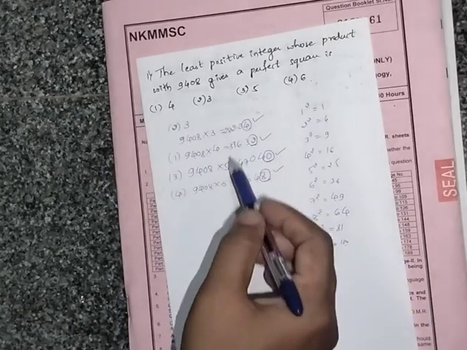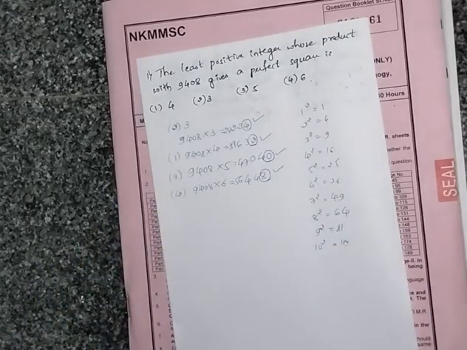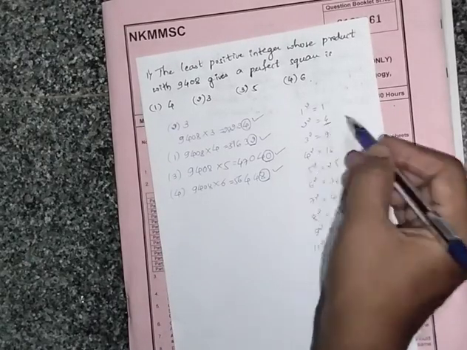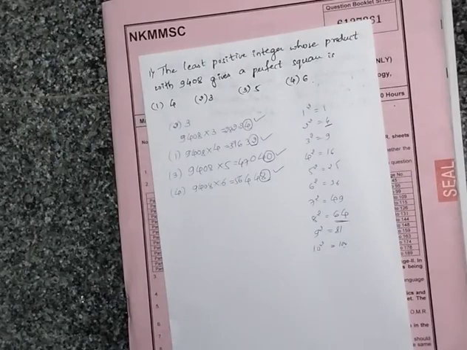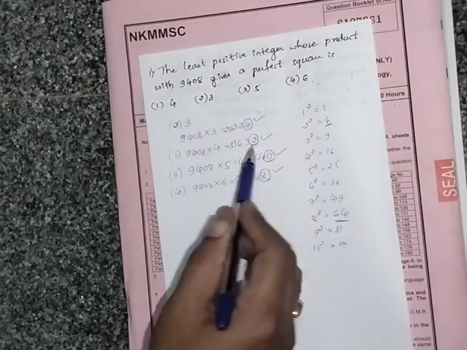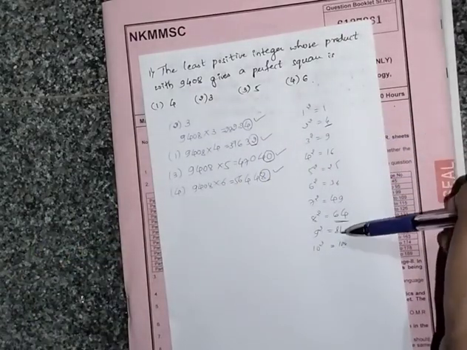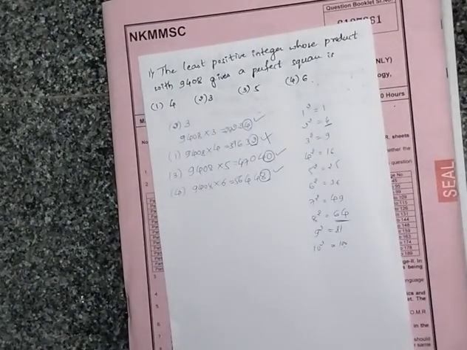Just compare these 4 numbers with these units places. Is there any perfect square which is ending with 4? Yes, here we are having 2 square as well as 8 square which are ending with 4. Okay, next, is there any square which is ending with 2? Check here. There is no square which is ending with 2. Therefore, obviously option number 1 gets cancelled. And next one, is there any perfect square which is ending with a single zero?